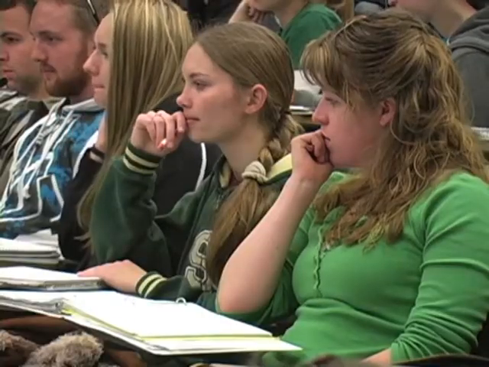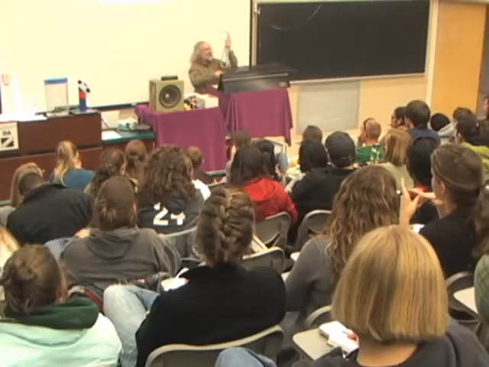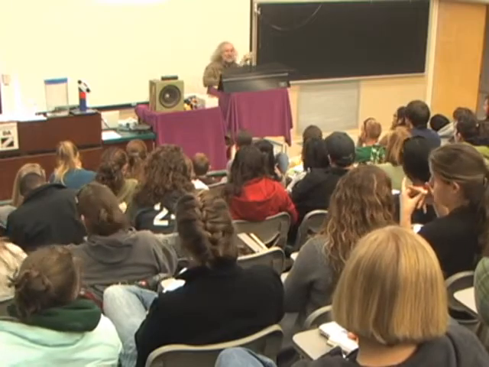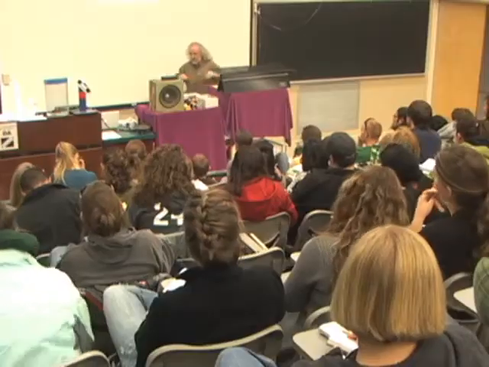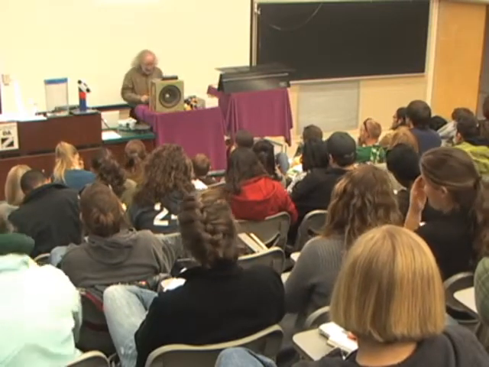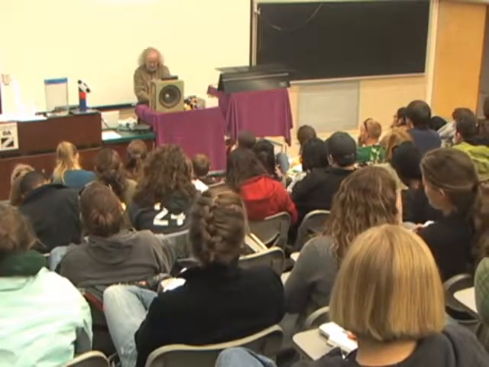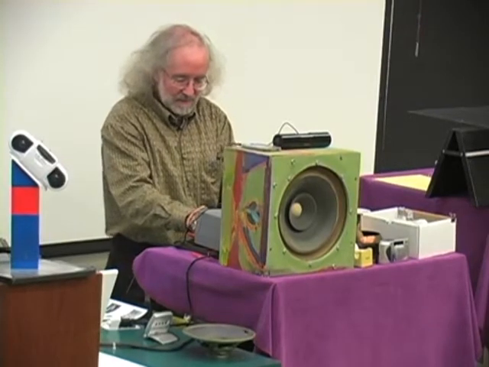But that's a crucial piece of this. I can change the properties of the medium, and I do that. I change the wave speed. And we're going to look at a couple of specific examples where that happens. Now I'm going to do a sound wave. And a sound wave works like this.